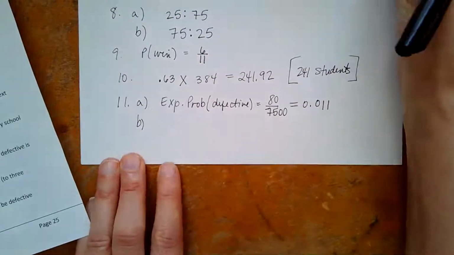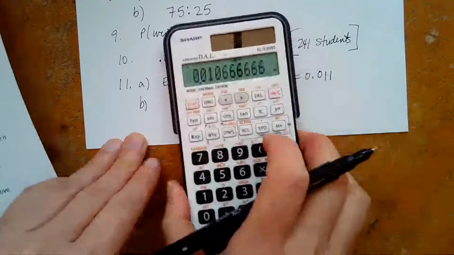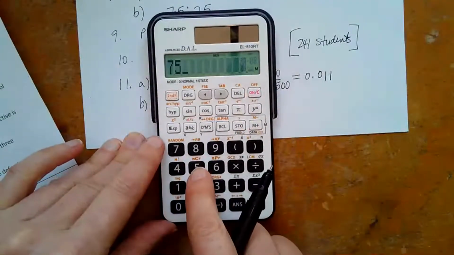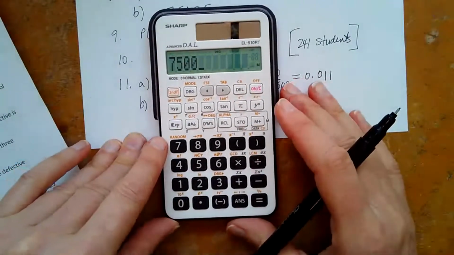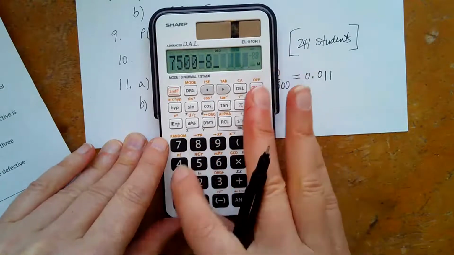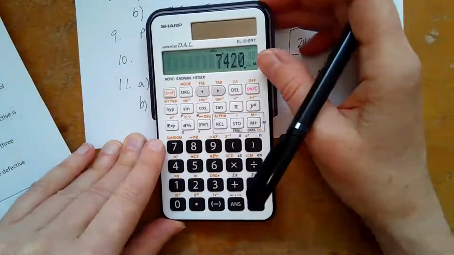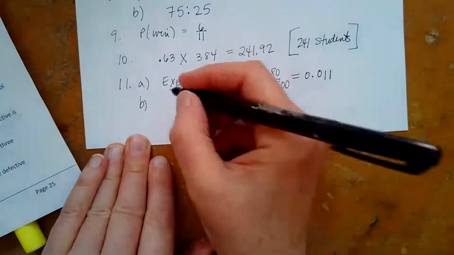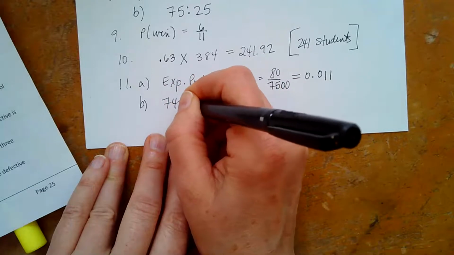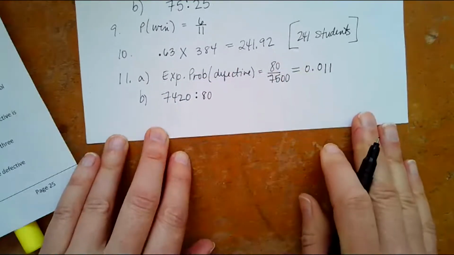If I have 7,500 in total, and they want the number that aren't defective first, so take away 80, and I get 7,420. So 7,420 were not defective compared to 80 that were.